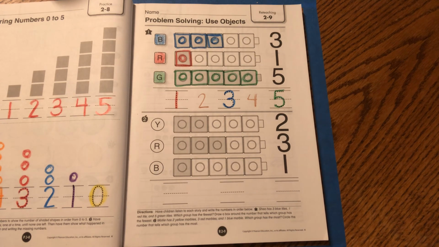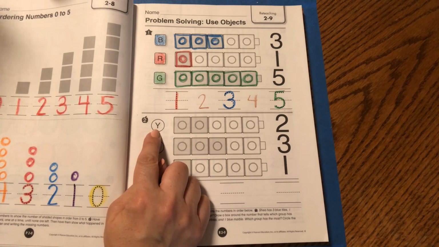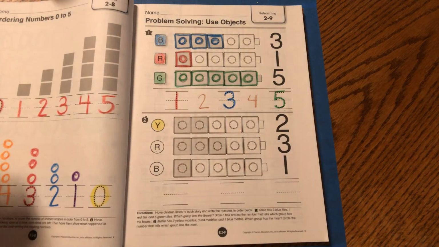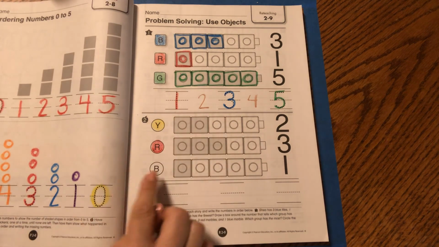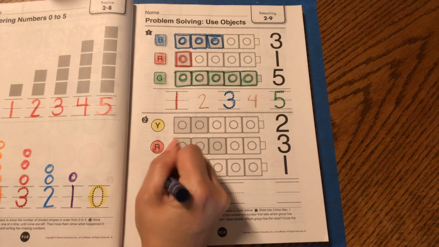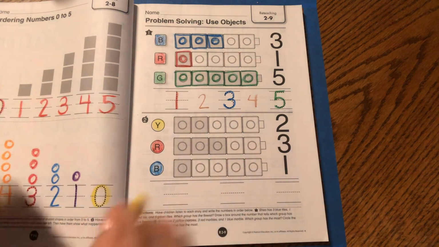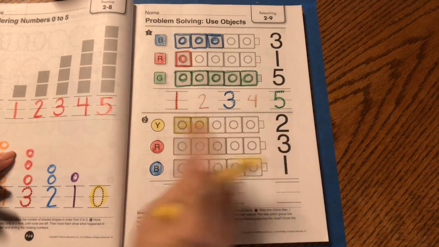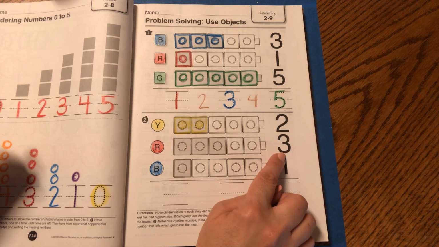Okay, let's do the same thing down here for apple 2. What color do you think Y is for? Yeah. That's right, yellow. Here's R again. What color was for R? Red. Good job. And B for blue. Great job. Okay, so let's look across. 2 for yellow. So let's trace 2 yellow cubes. Excellent. 1, 2. Here's red. What number has red? 3.